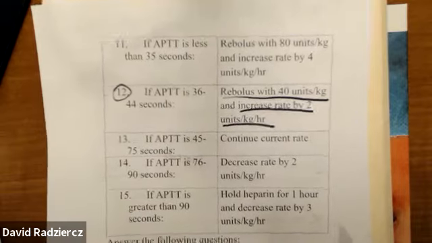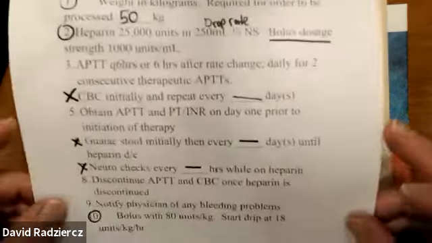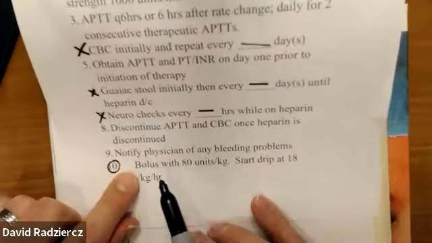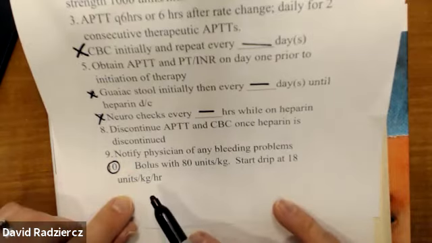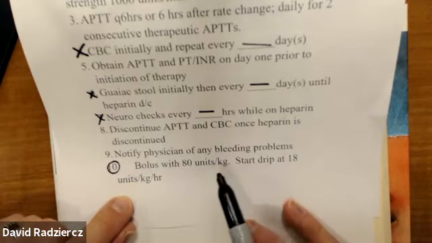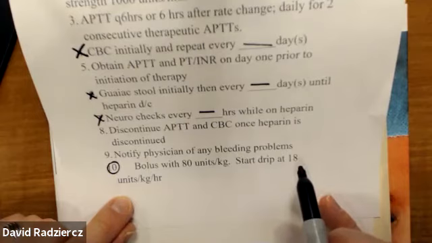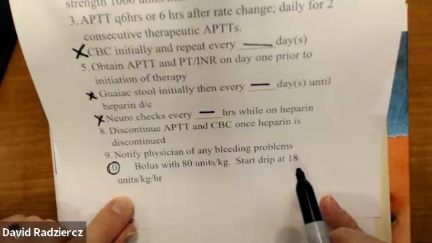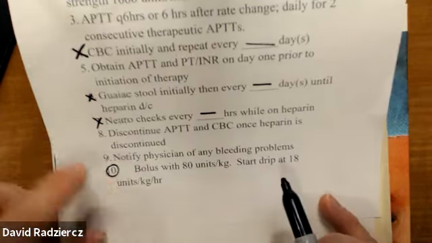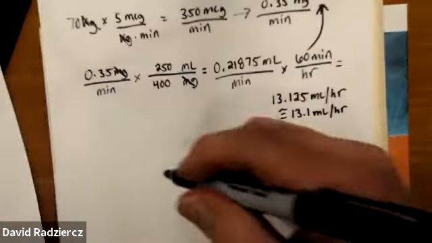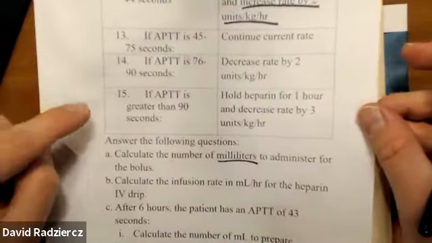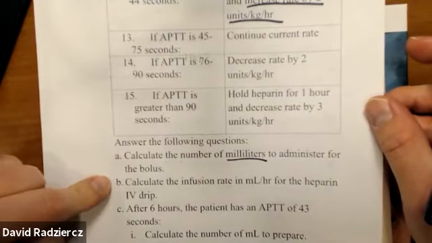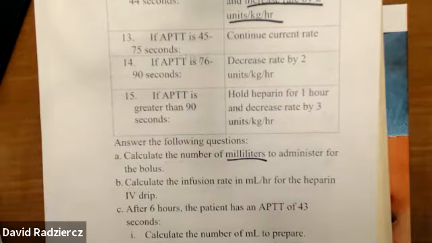What was our original? Our original bolus was 80 units per kilogram. Our original drip was 18 units per kilogram per hour. So 18 increased by 2 is 20. You got it. So now that you've done that, you're going to set it up the exact same way you set up B. So try that out and let me know if you get the right answer.